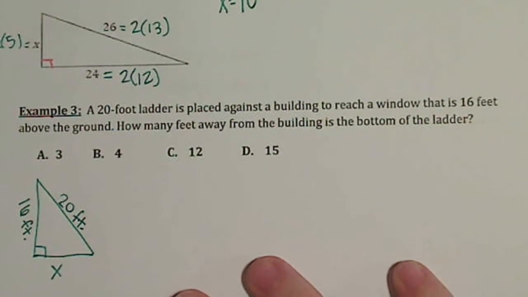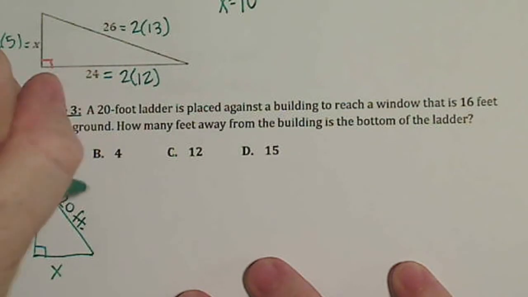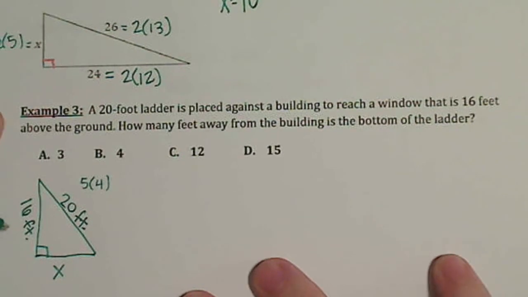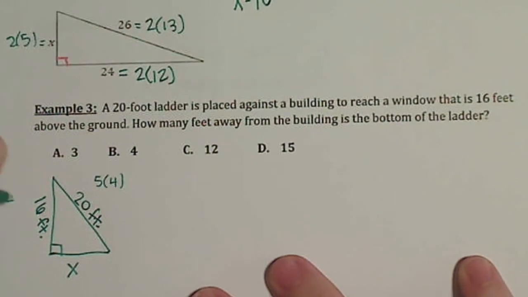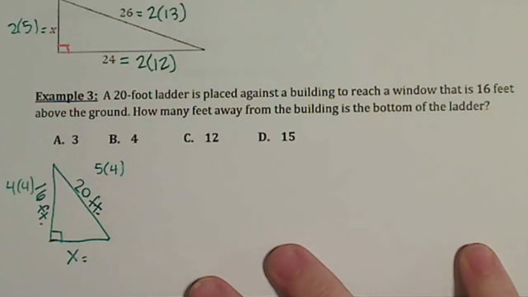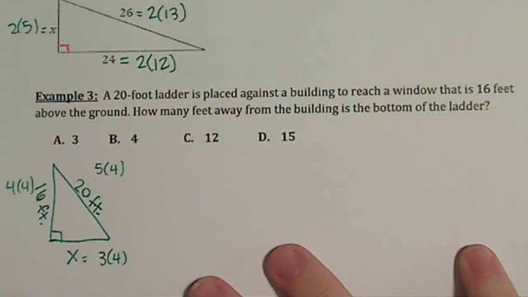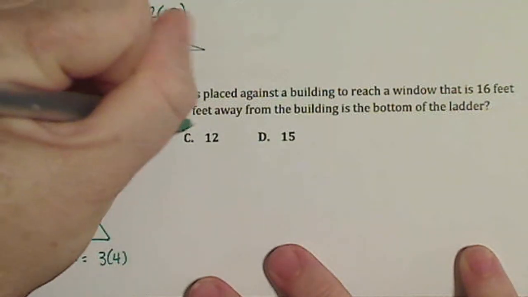Well, I could, of course, do the Pythagorean theorem, or I could see, hey, this is a Pythagorean triple, because this side 20 is 5 times 4, and this side 16 is 4 times 4. So my Pythagorean triple is a 3, 4, 5. It's a 3, 4, 5 triangle. So x is a multiple of 4, so it's 3 times 4, which is 12.